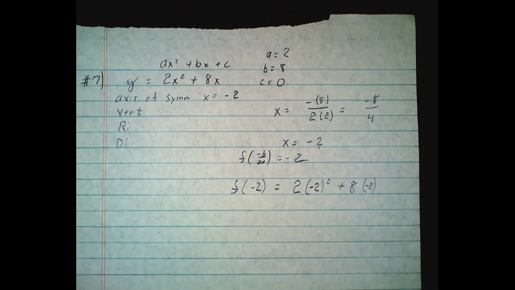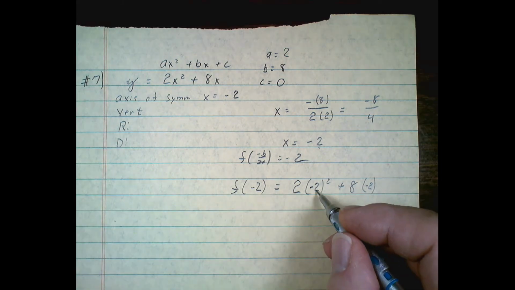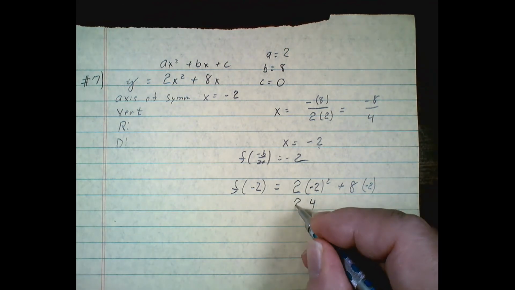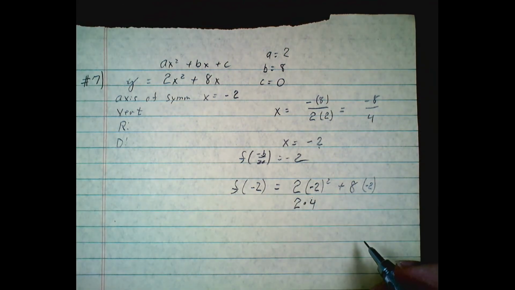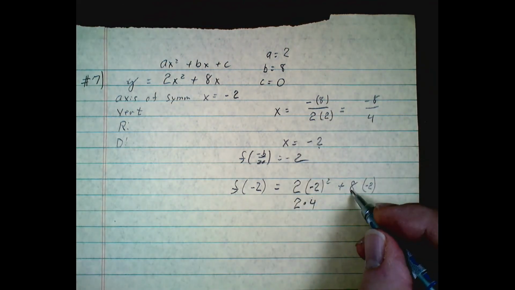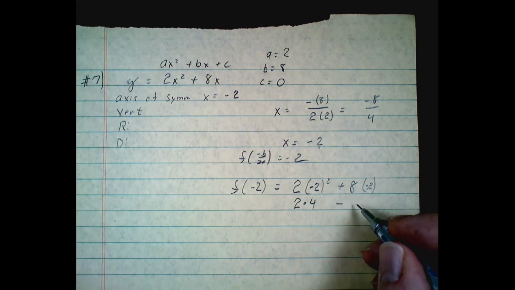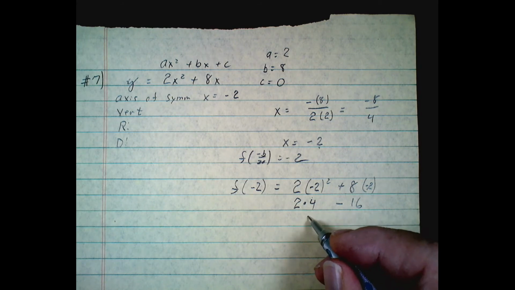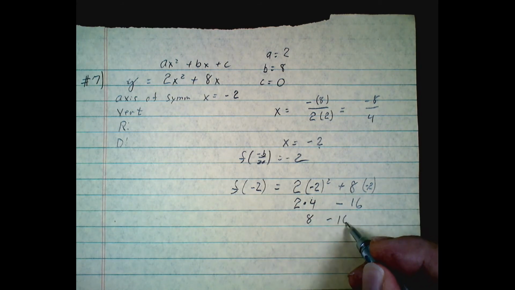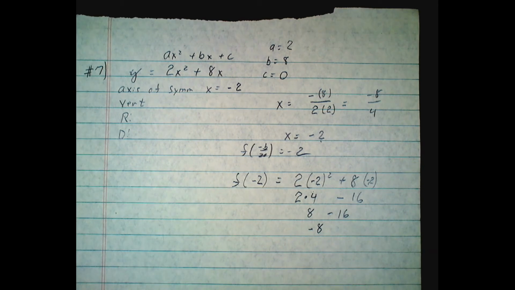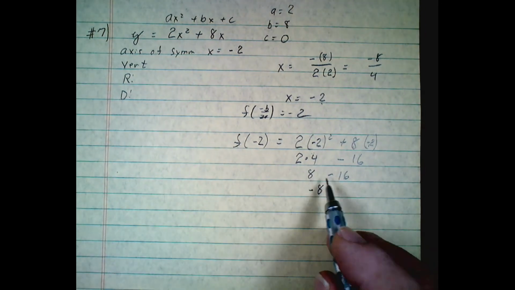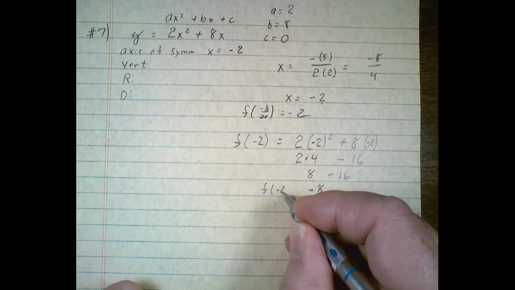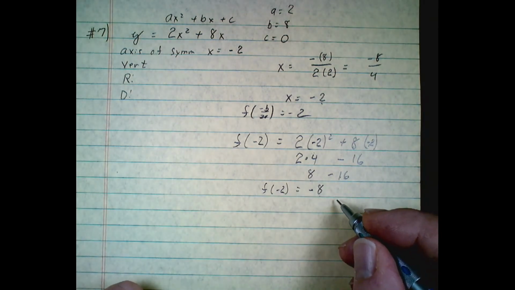Okay, so put those negatives in there. And here we have a negative times a negative is positive, so 2 times 2 is 4. I'm going to multiply that by that 2 out there. And a positive times negative is a negative. 2 times 8 is 16. So that's going to give me 8 subtract 16, which is a negative 8. So f of negative 2 equals a negative 8.